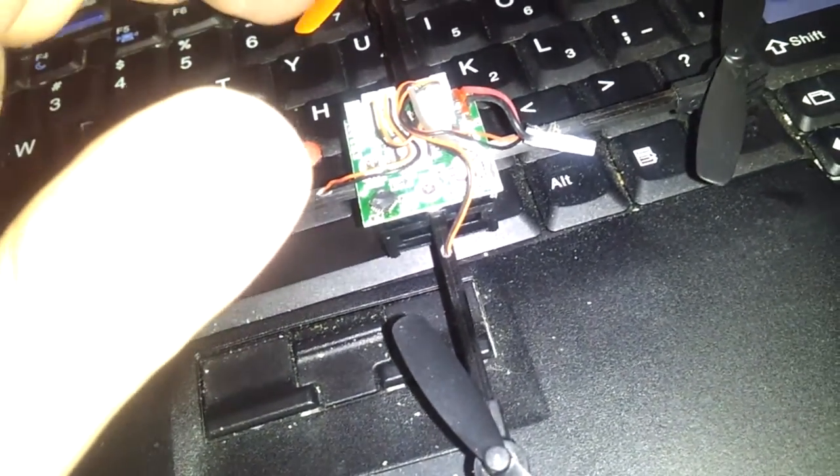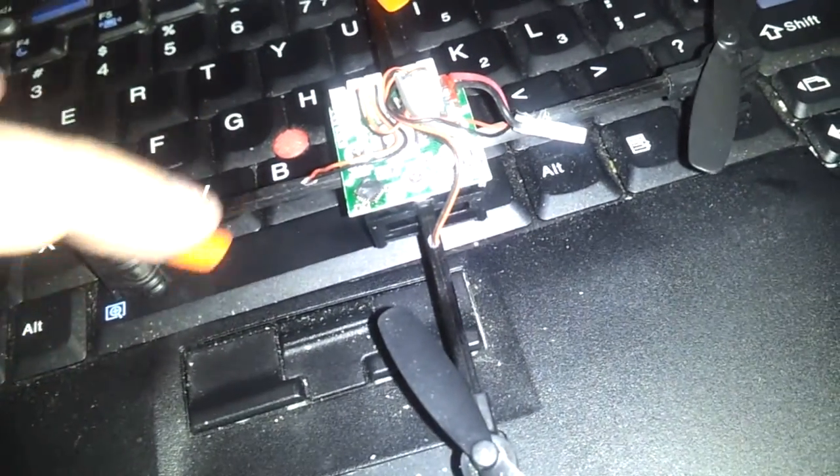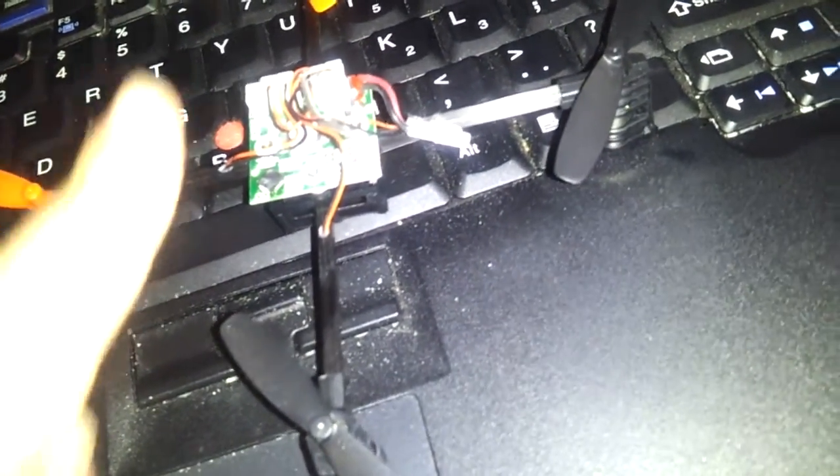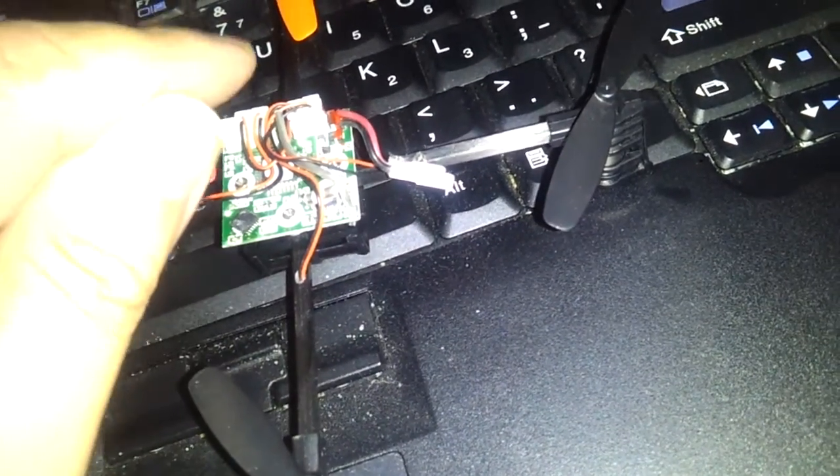So this prop is going this way. I put it over here. It's going to go this way relative to the body. But once I flip it this way, it becomes moving this way. It's going to move from the non-plug side to the plug side.